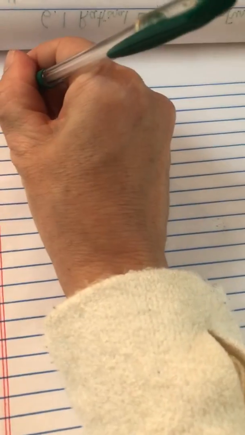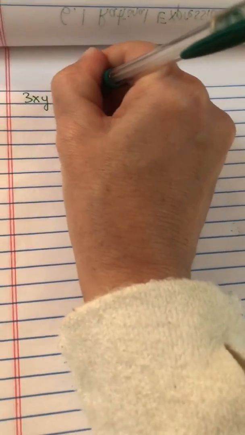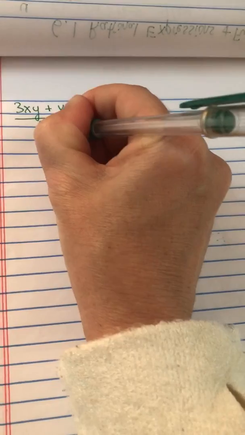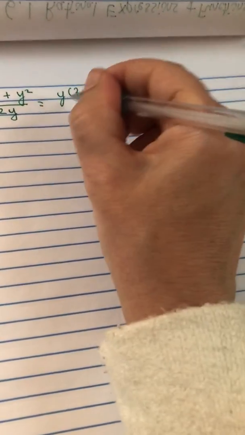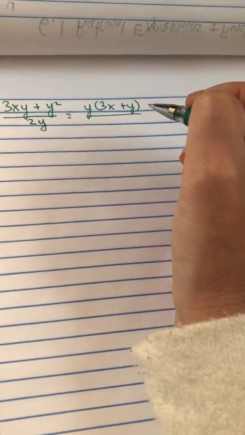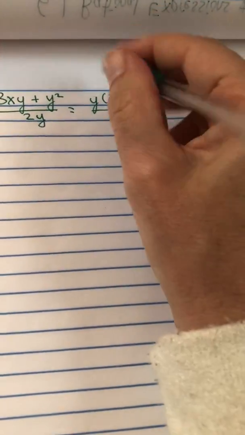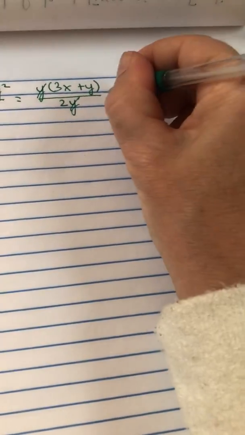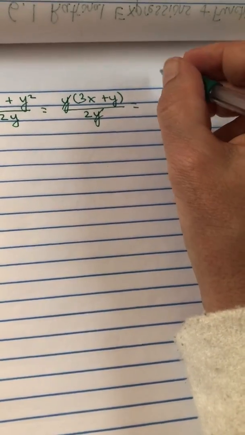Okay, so let's look into variables. 3xy, we're still simplifying. I just cut it off because now it's two variables. 3xy plus y squared over 2y. Okay, so on the top you can factor out a y, and you get 3x plus y, and that's going to be over 2y. So then you can cross out a y, and you'll get 3x plus y over 2.